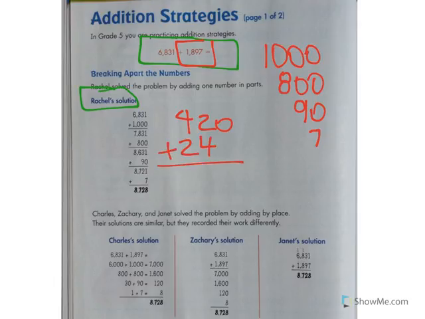That would lead you to an incorrect answer, because the 2 and the 4 are 2 tens and 4 ones, and they need to be lined up in the proper way. Otherwise, you will have frequent errors.